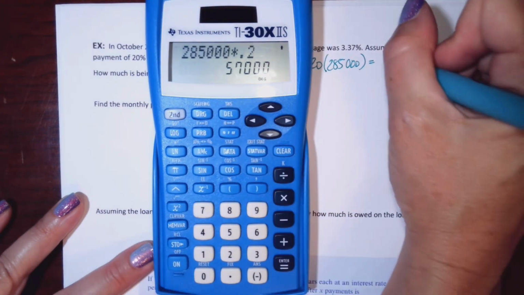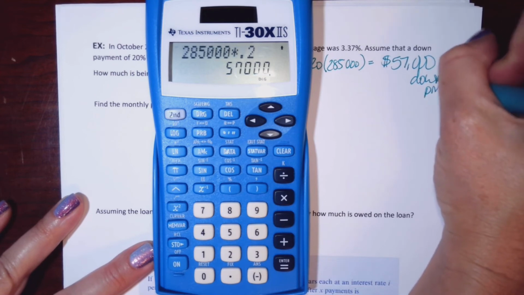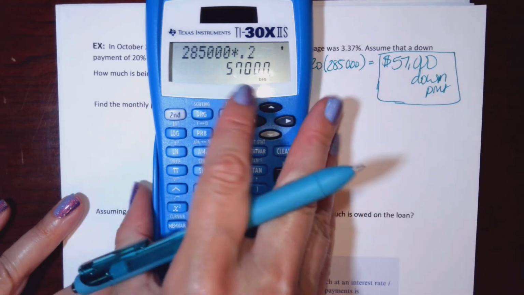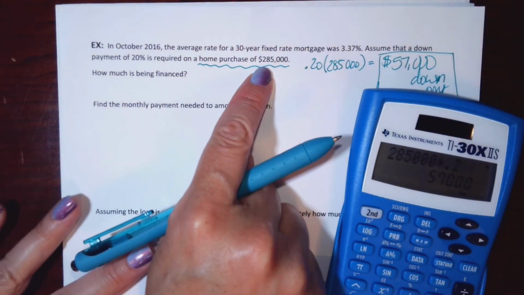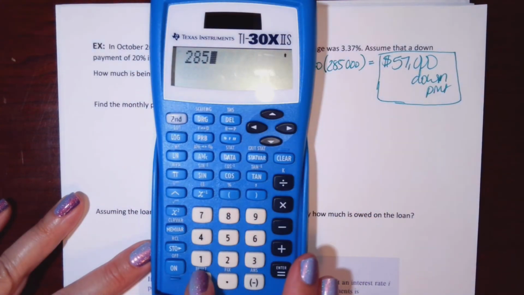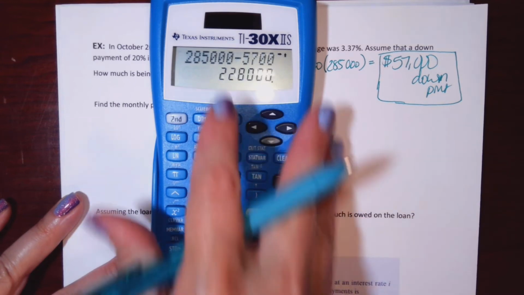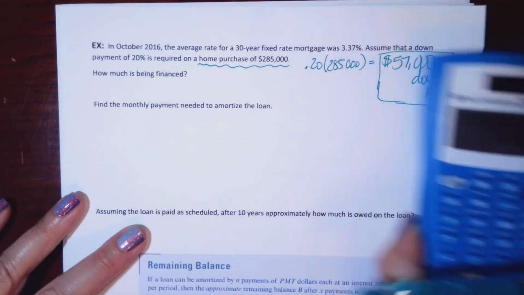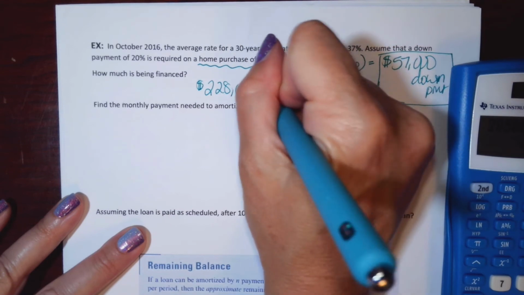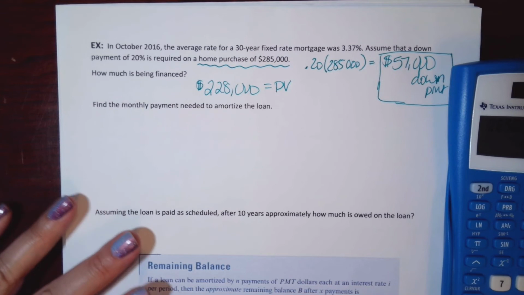So that would be a down payment of $57,000. If I'm paying $57,000 down now, I'm not having to borrow $285,000. How much is actually being financed? Well, I'm going to take that $285,000, subtract the down payment, because I just paid that part. This is how much I need to finance, $228,000. So that's how much I'm financing. That's my principal, or my present value, for my monthly payment calculation.